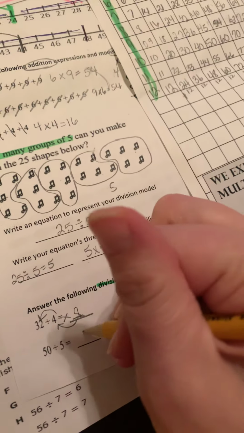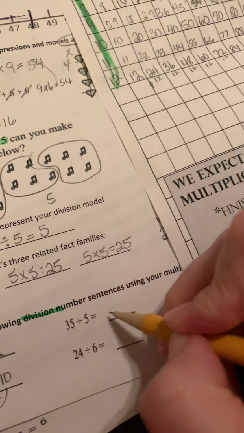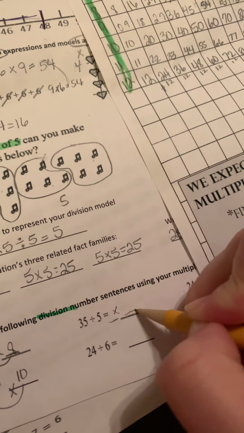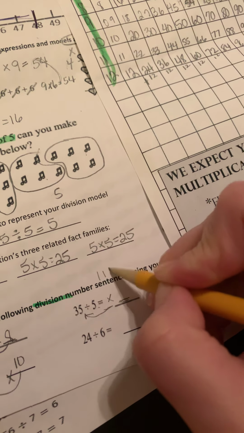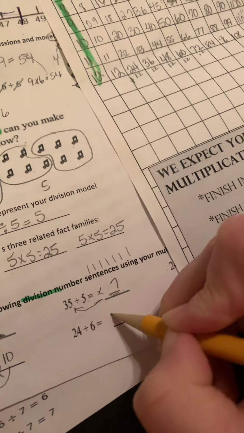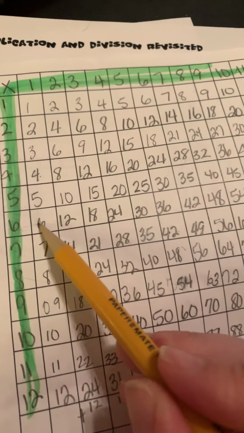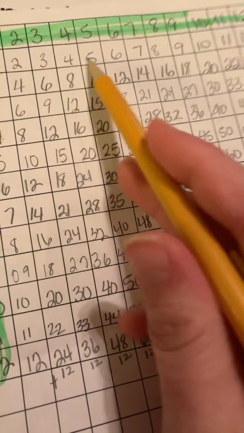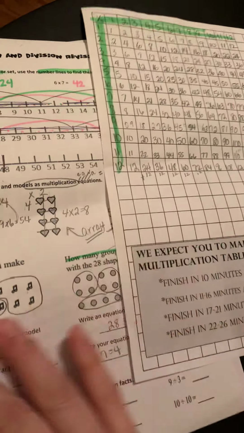They might know this one. 10 groups of 5 is 50. Good. What times 5 is 35? Well, I'd get them to count. 5, 10, 15, 20, 25, 30, 35. That's 7. What times 6 is 24? So we're talking about what times 6 is 24? 4. So just using the multiplication table.